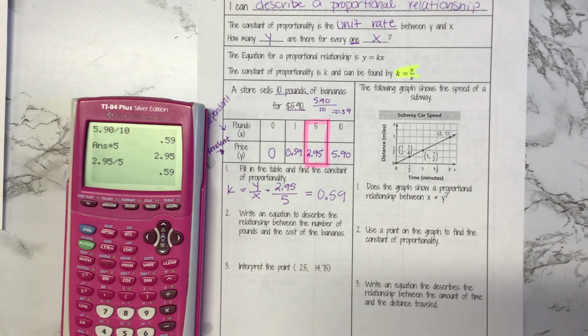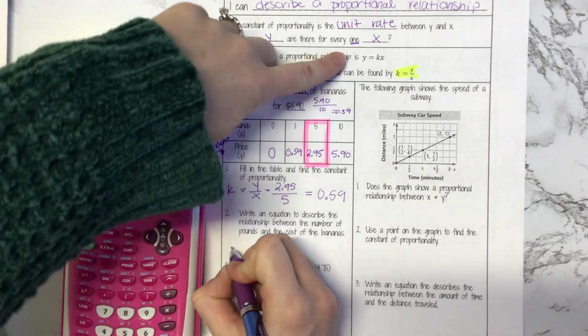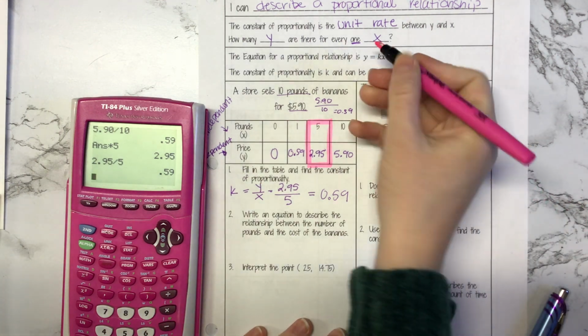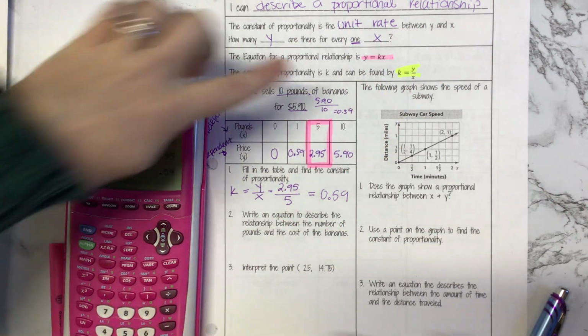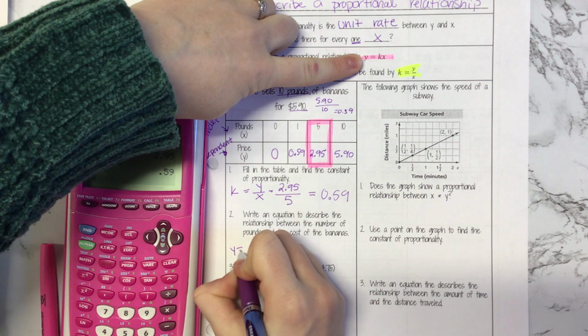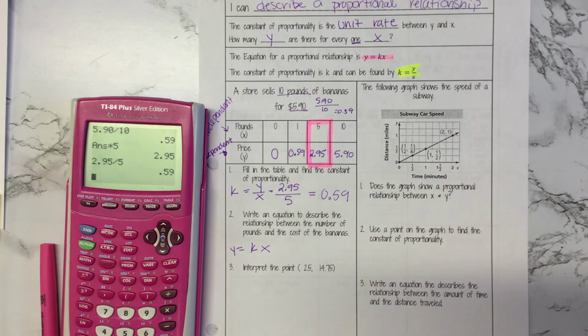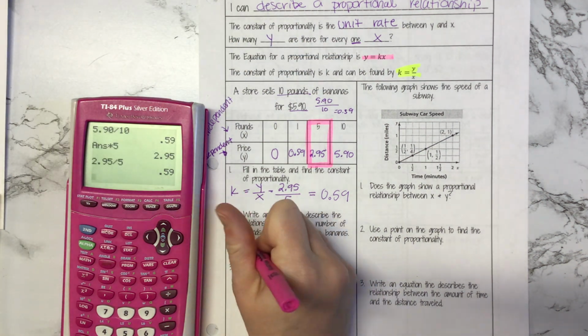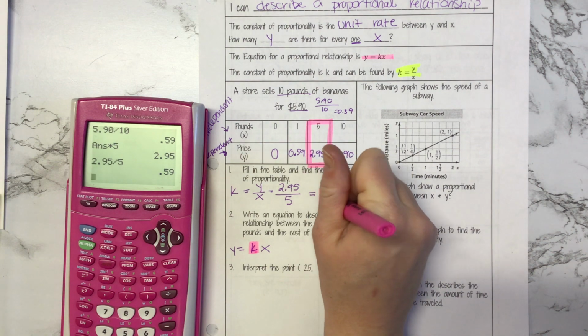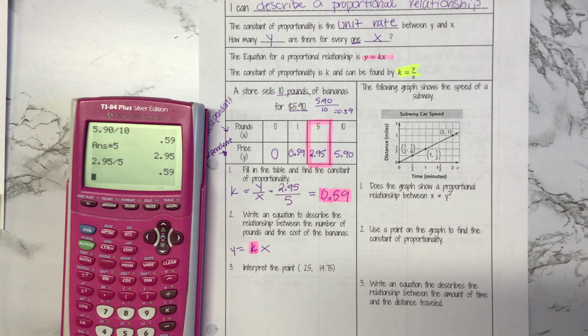Okay. So to write an equation, my equation is y equals k times x, but instead of k, I'm going to substitute what I found it to be.